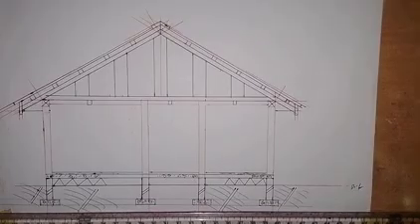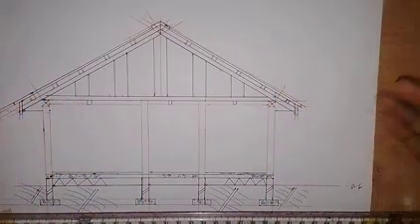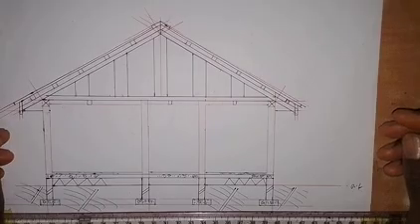So let's come back and have a video for the internal structure of this sectional view of this building. Thank you, and God bless you.